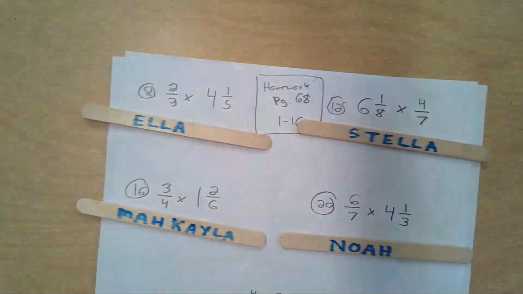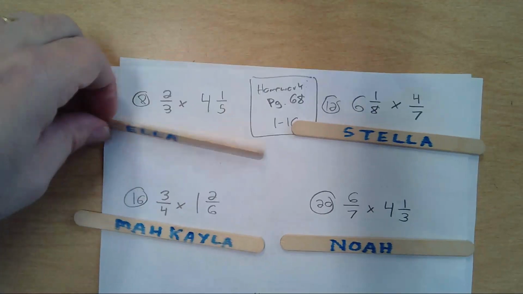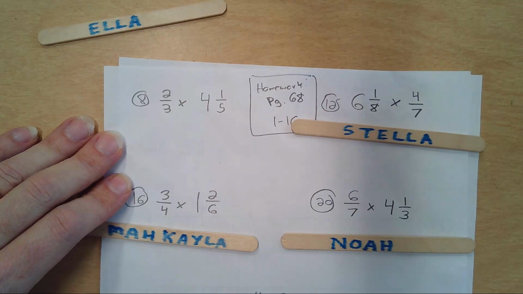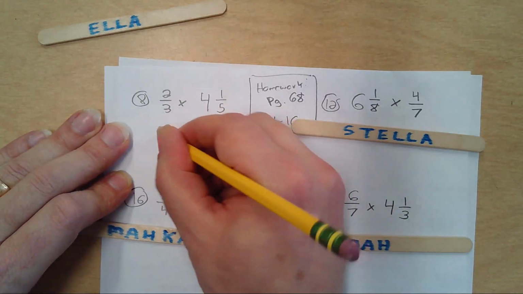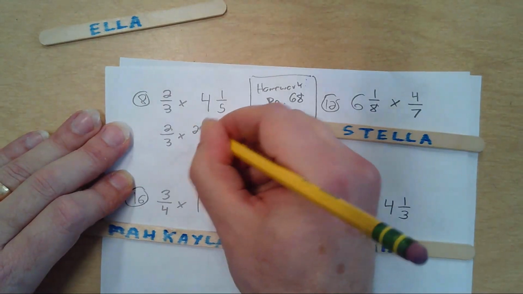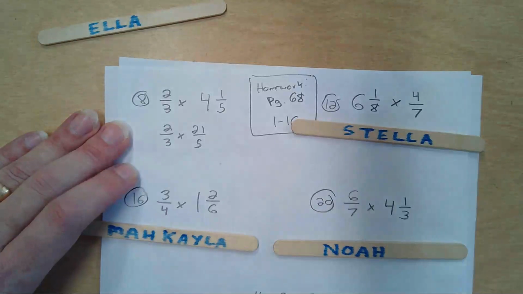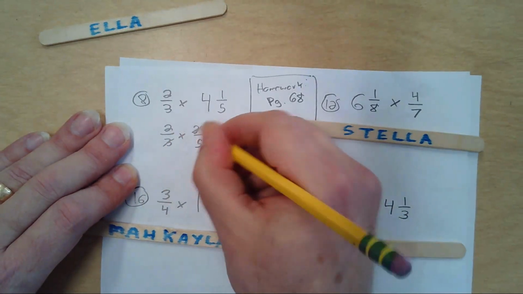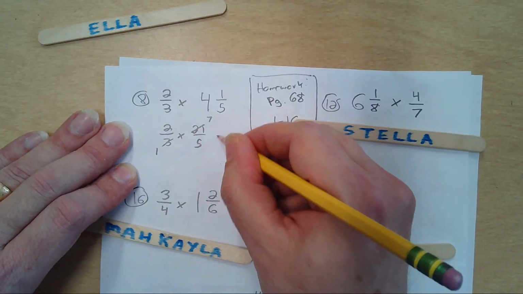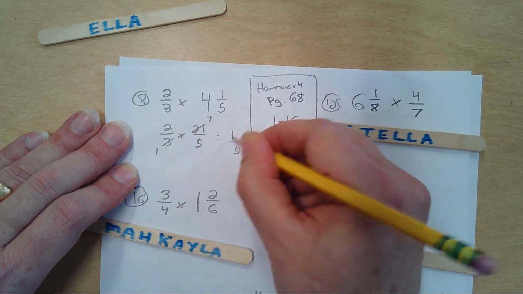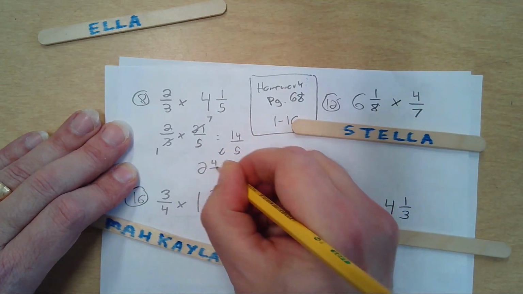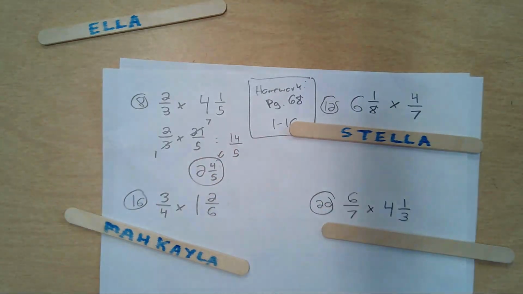Ella? Okay. So, help me set it up. 2/3 times what? 2/3 times 21 over 5. Right. Cross simplify. 3 and 21: the 21 turns into a 7, the 3 turns into a 1. 1 times 5 is 5. 2 times 7 is 14. 14 over 5 has to be simplified into 2 and 4/5. Perfect. 2 and 4/5. That's exactly correct there.